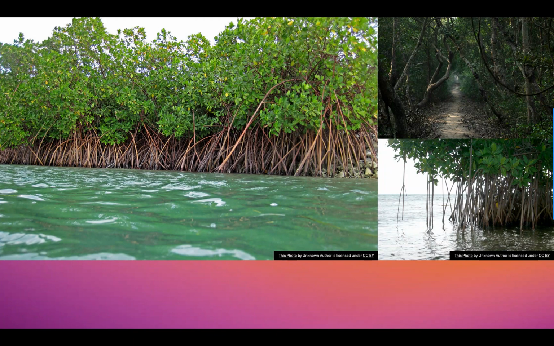And another adaptation of a lot of these species is vivipary, right? That is, the seeds develop into young plants and germinate on the mother plant itself, and then they fall down. That kind of gives them a head start when they want to survive.